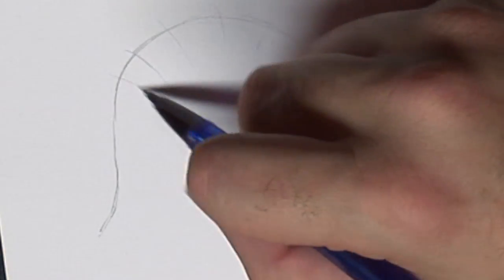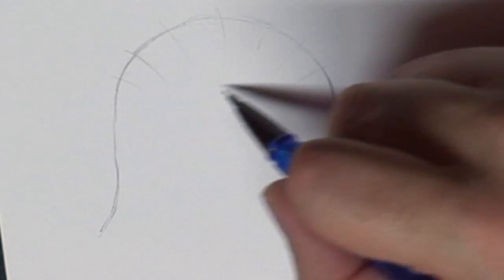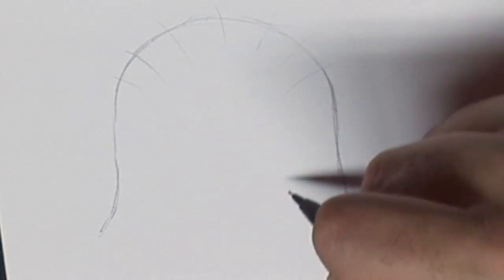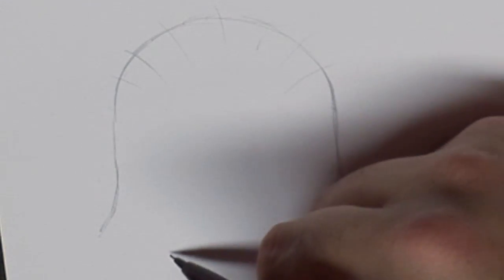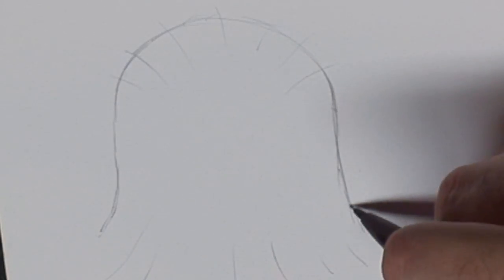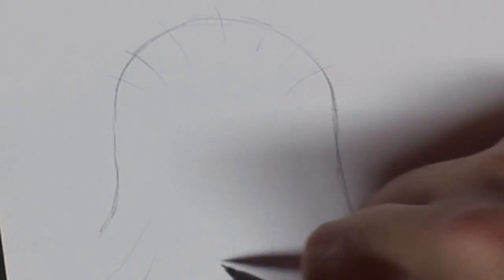One is that his hair swoops in towards his face, or maybe you consider that swooping out and back. He's always got a good amount of hair below his chin.